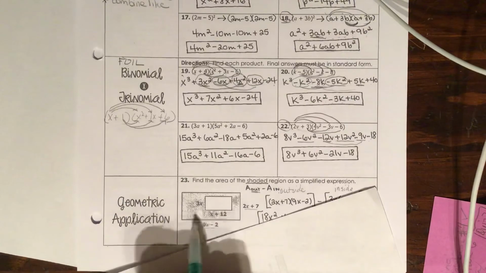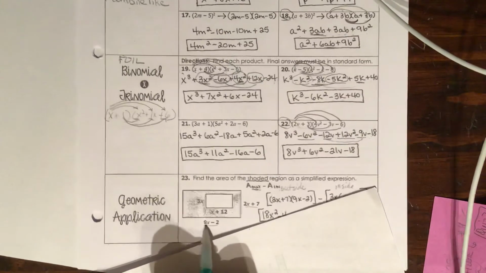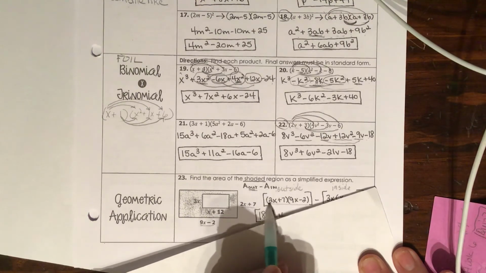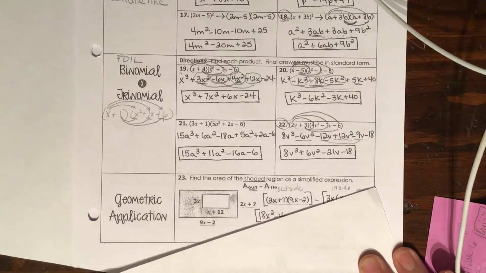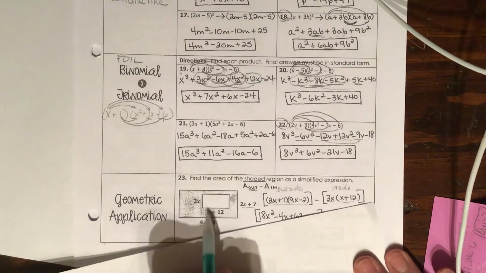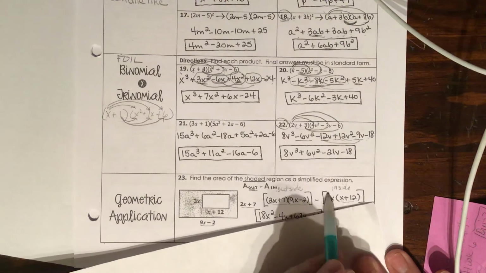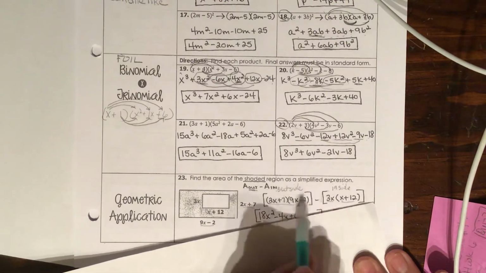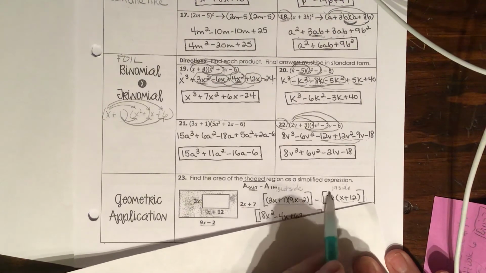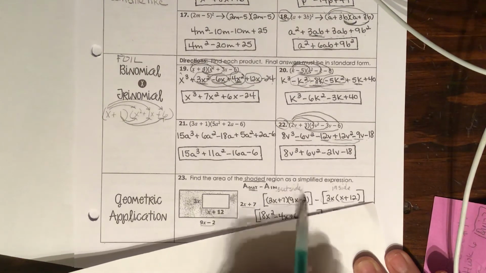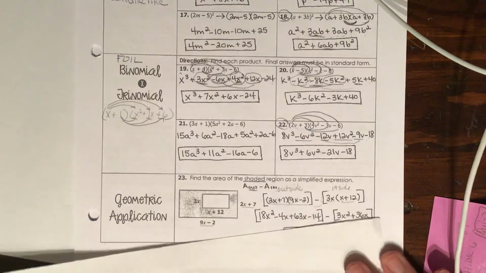So you take 9x minus 4 times 2x plus 7. So there's one equation, that's your outside. And then you subtract your inside, 3x times x plus 12, and that's in brackets. We put it in brackets because you have your parentheses, and you need to distribute what's inside these parentheses first before you do your subtraction piece.